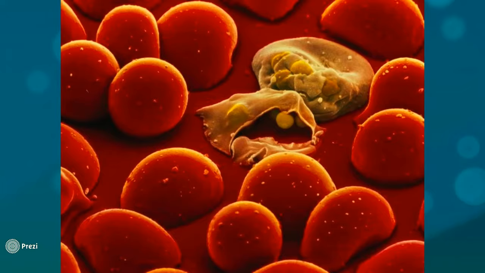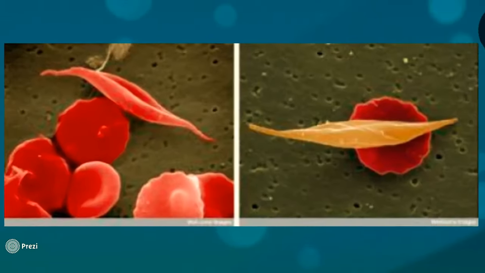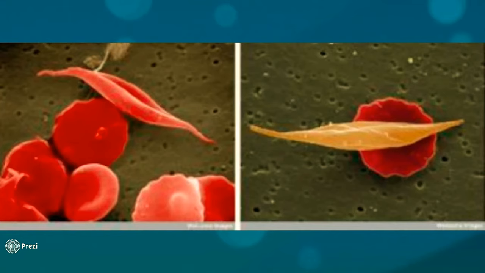So, how does this nasty disease spur genetic mutation? Enter sickle cell anemia, also known as sickle cell disease. As you can see, sickle cell disease causes red blood cells to be abnormally shaped, altering how they work and travel through the body. Now, I know some of you may be thinking, isn't sickle cell a bad thing?